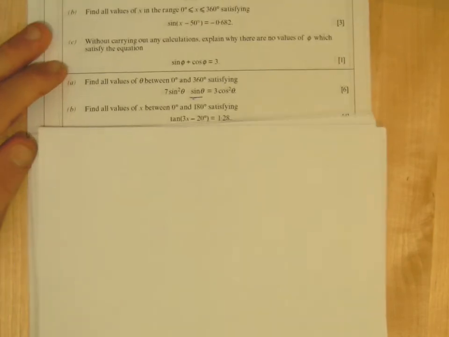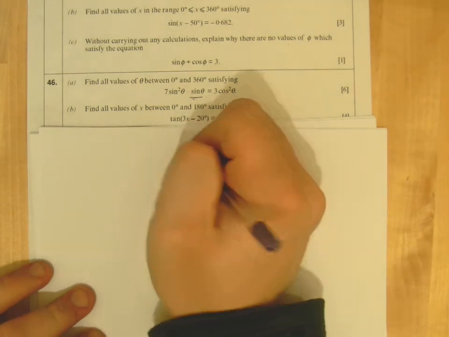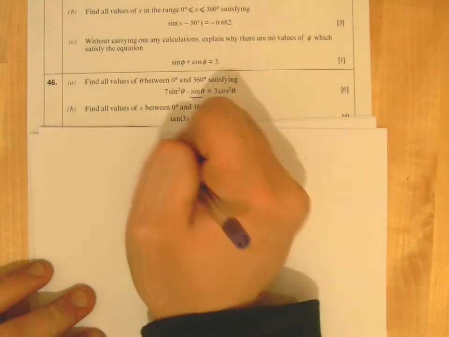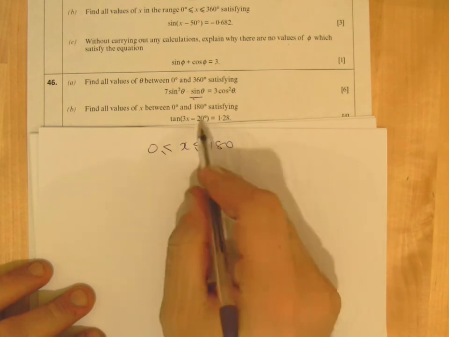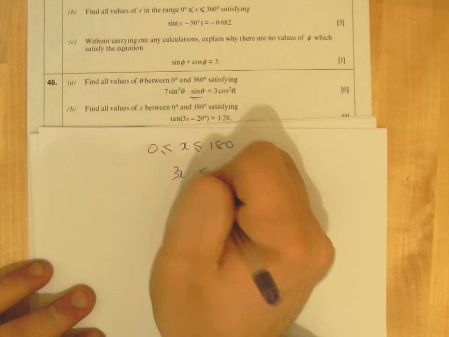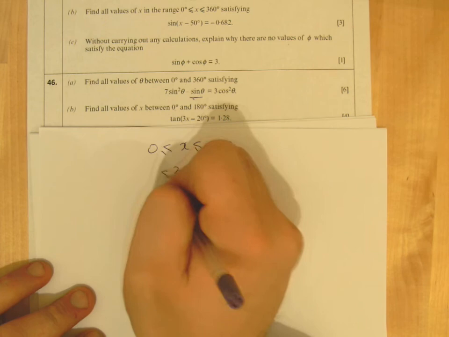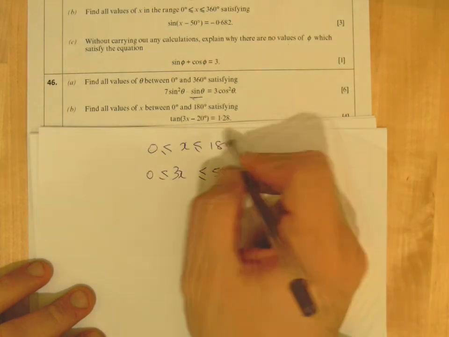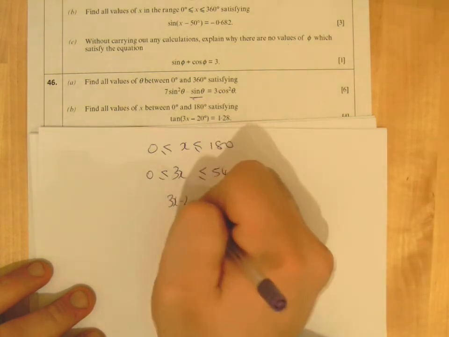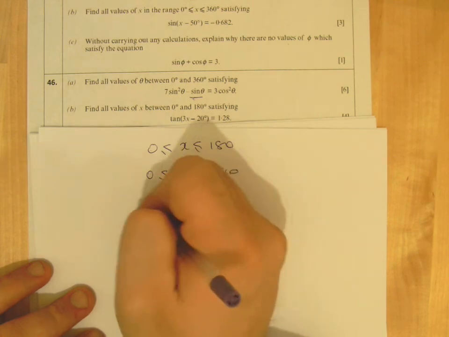Now for part B, again, notice here it says in the range 0 to 180. So I prefer to write this like this. And notice it's not x, it's 3x minus 20, so you need to adjust that scale. 3x, then times it by 3. Times that by 3 you get 540. Times 0 by 3 you get 0. And then take away 20. If I take away 20 from that you get 520. Take away 20 from that you get minus 20. So quite a wide scale there.